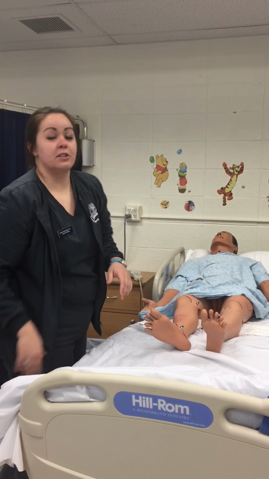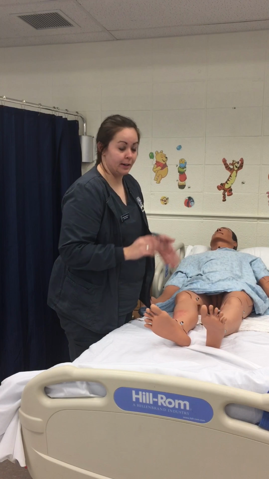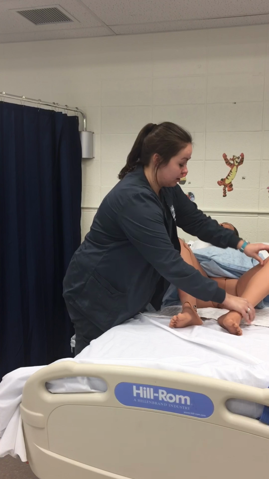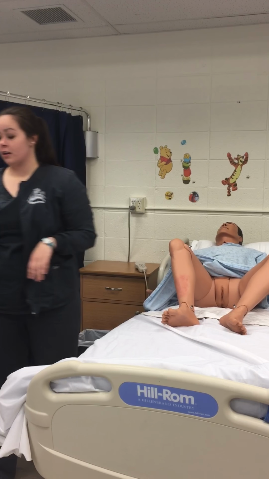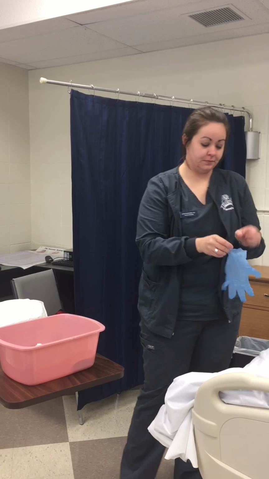And assist my patient if they require my assistance to get into the appropriate position for the procedure, which would be a frog-like stance. I would then don my non-sterile gloves.